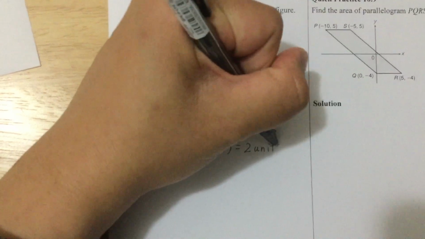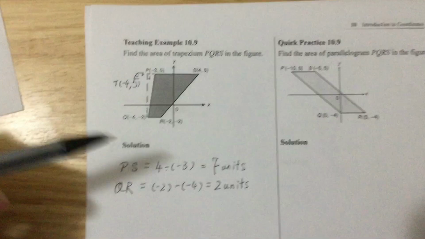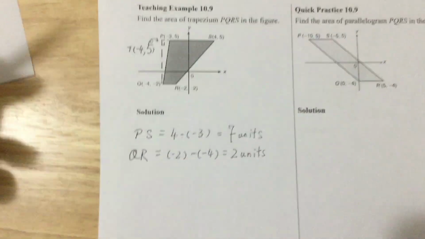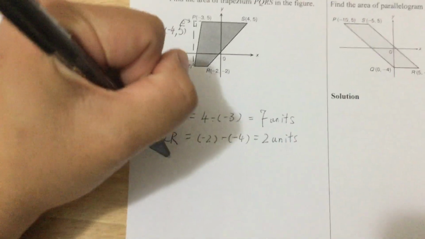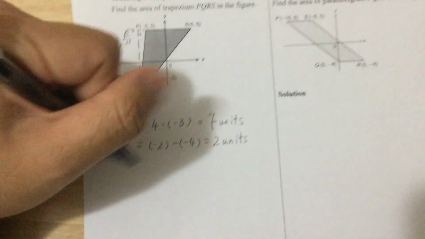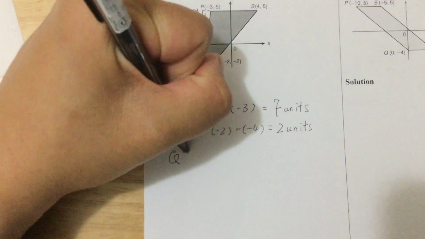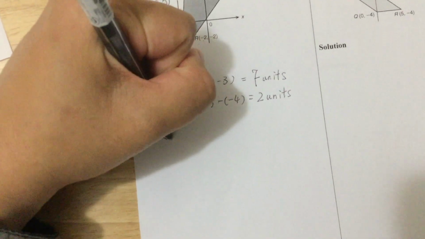Every time you calculate, the length must be positive. If you find something that is negative, that means you calculated wrong, or maybe you mixed up the bigger one and the smaller one. So make sure that you get it correct. Okay, now the last one is QT. It's the height. QT.